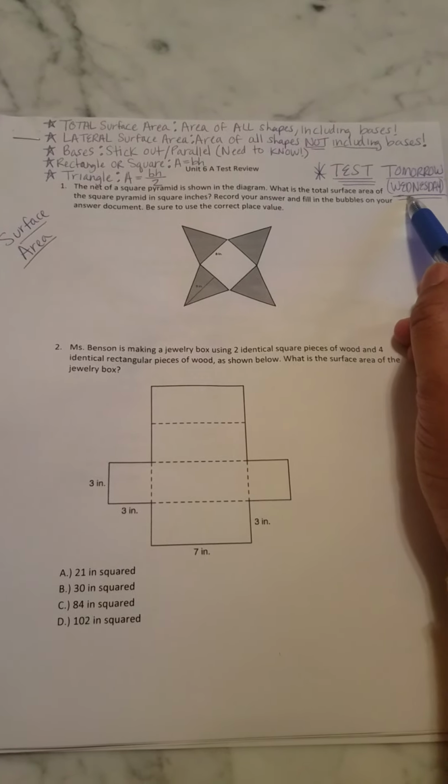The base of your square, well, one side is 8, so I'm going to put an 8 where the B is, times the height. The height is also 8. So you plug in your numbers and then you just keep on solving.